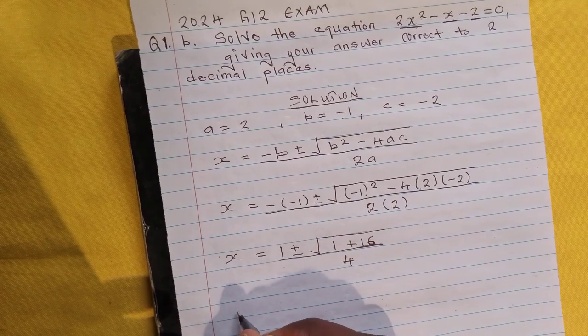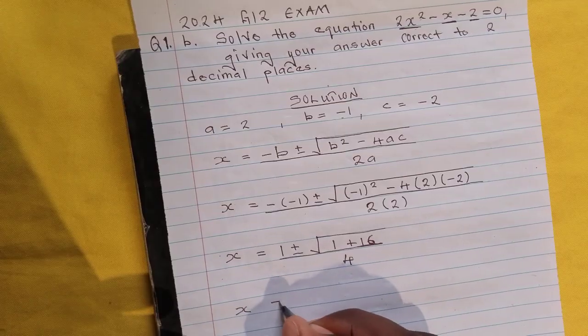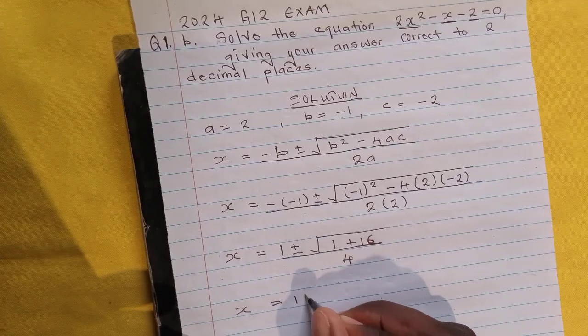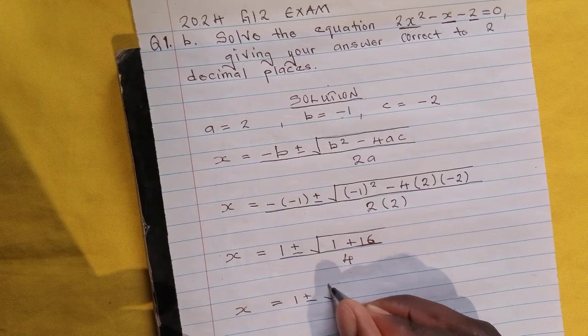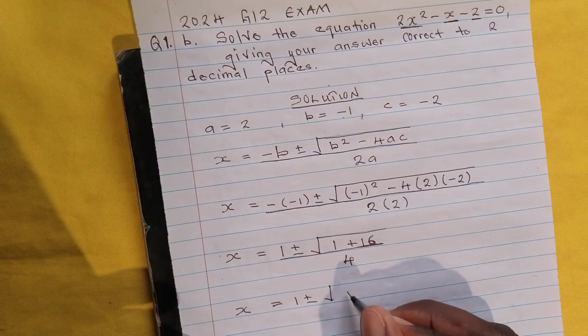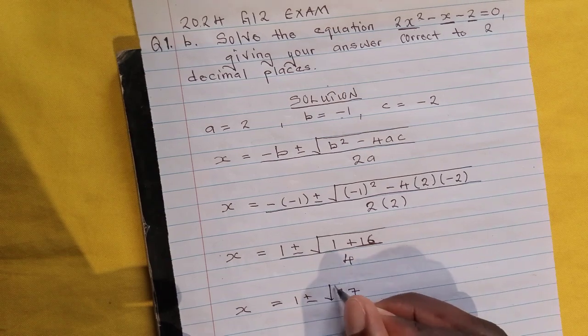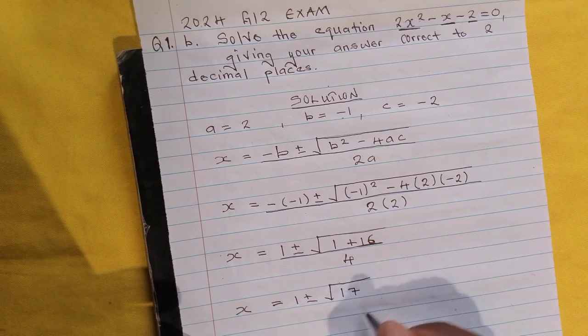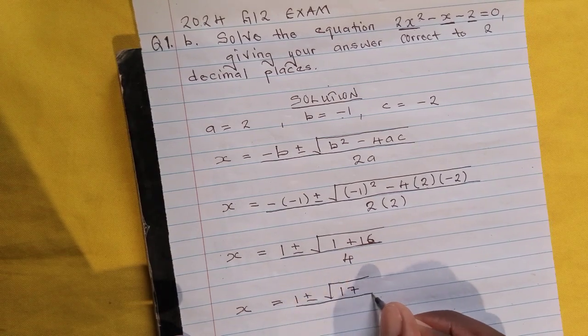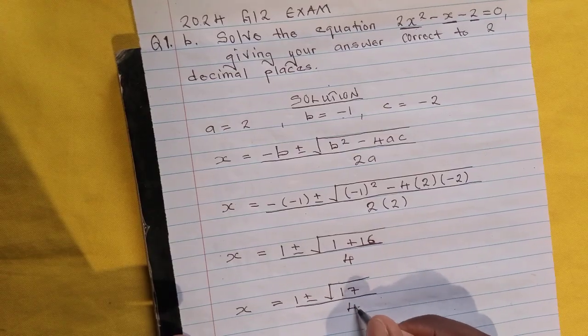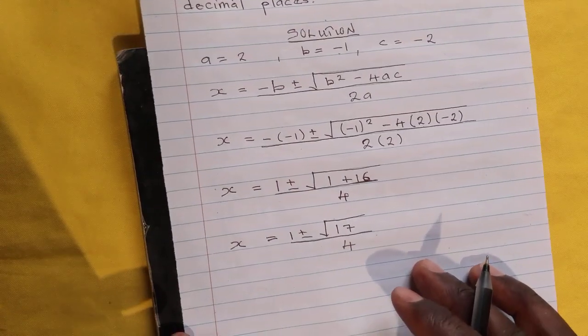So when you reach here, this is what you do. Just say x is equal to 1 plus or minus the root of 1 plus 16, that is 17, the root of 17. Then the whole lot of this is divided by 4. Then here you separate the two answers.